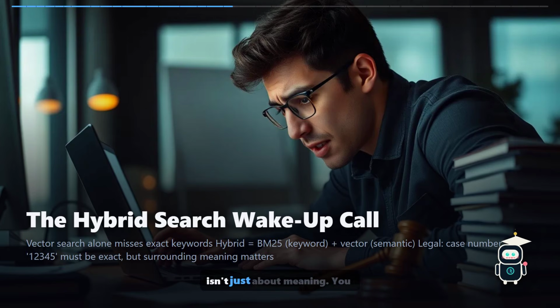Real-world search isn't just about meaning. You need to match case 2024-789 exactly, while also understanding that the surrounding paragraphs are about intellectual property. Pure vector search can drift away from exact terms. The fix is hybrid search.